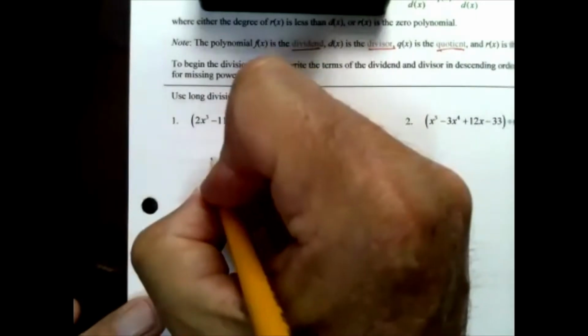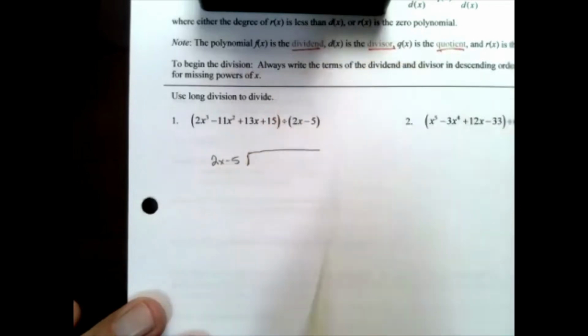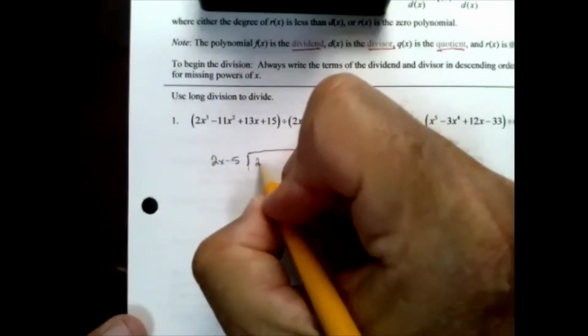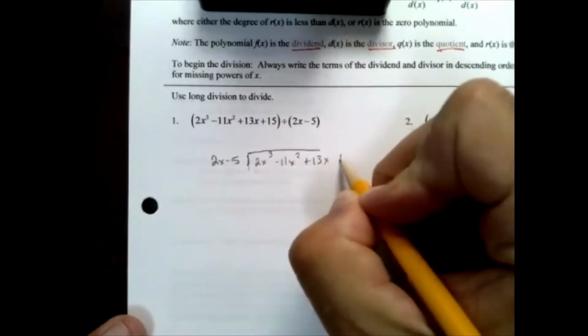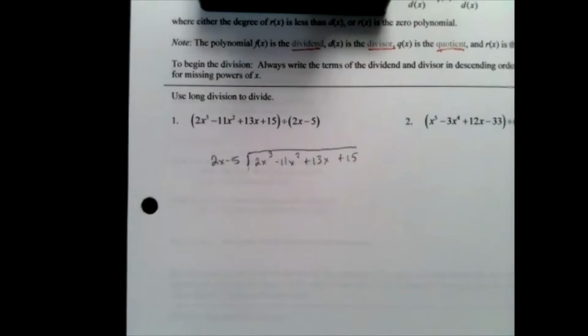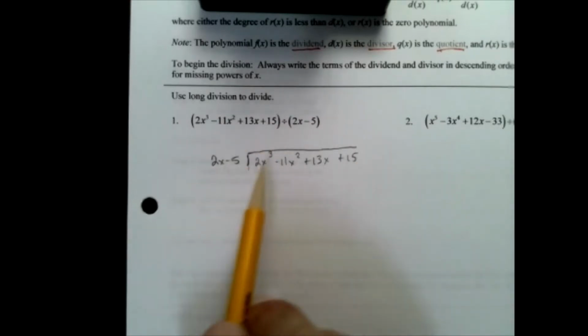But long division, 2x minus 5, that's the divisor. And this is going to go back to the same concepts you did when you were doing long division to start with just numbers. 2x cubed minus 11x squared plus 13x plus 15. I like it. I love it. I want some more. And hopefully as I'm talking, some of you are going, yeah, I remember how to do this, and I'm going to take off and start doing it myself. All right, these are in descending order. The leading term, descending order.